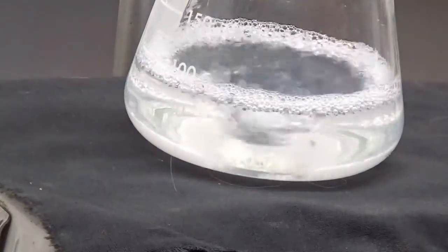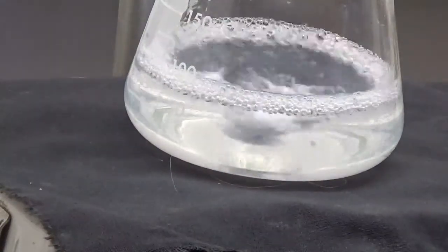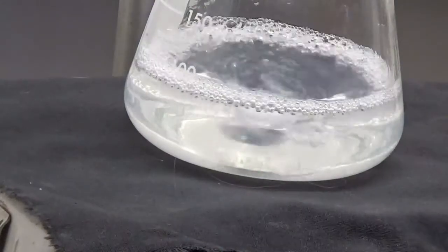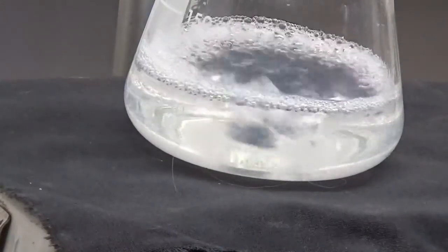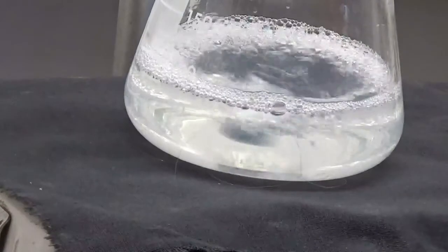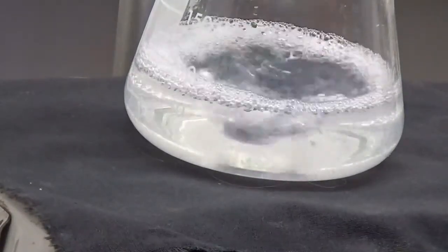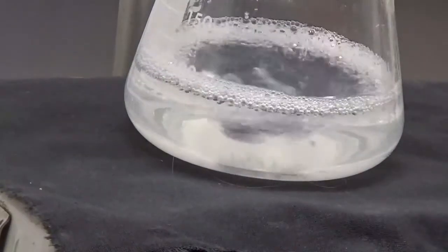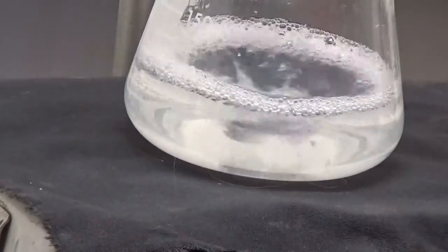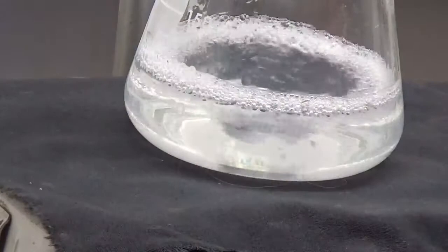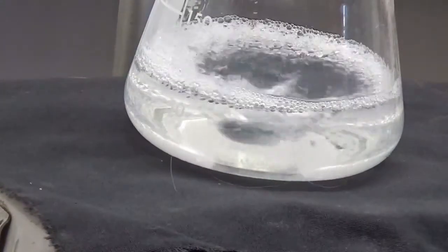There's one more drop. I'm going to call that it. That's the turbid point for this one. I don't know, maybe one more drop. Of course, I added 6 drops, but them's the breaks.